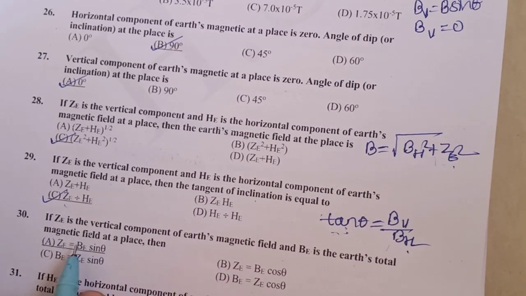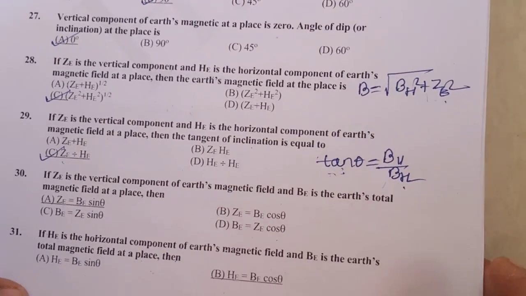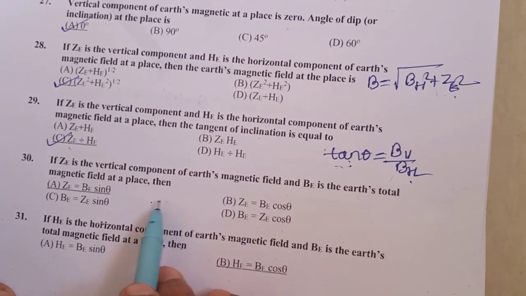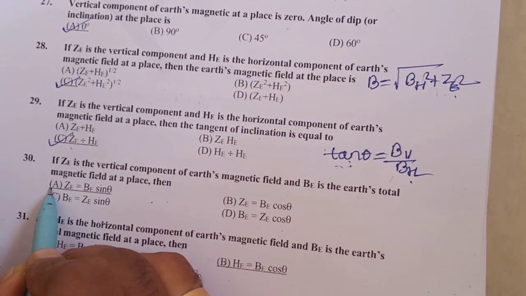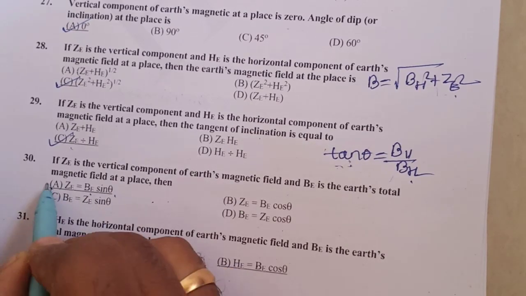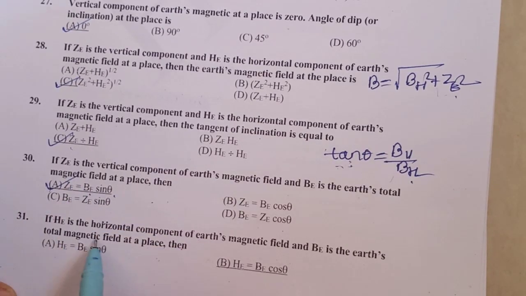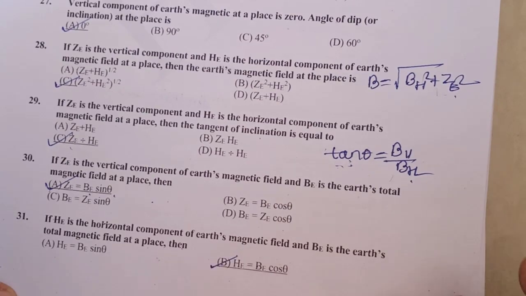If ZE is the vertical component of the Earth's magnetic field and BE is the Earth's total magnetic field at a place, then ZE is equal to BE sin theta, the vertical component. If HE is the horizontal component, then HE is equal to BE cos theta.